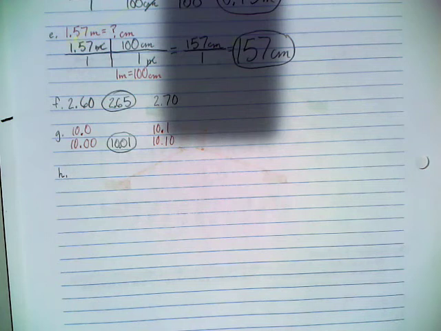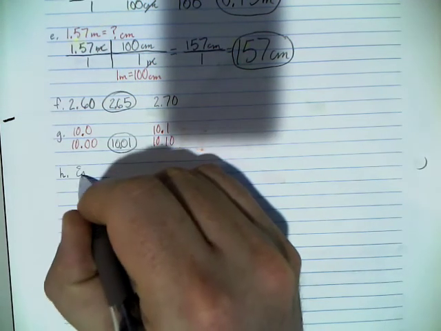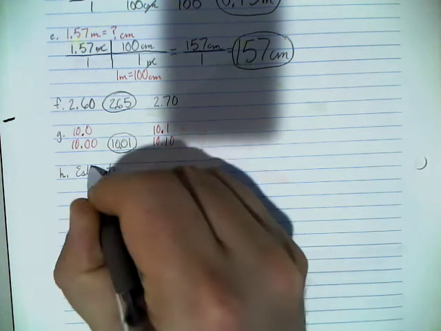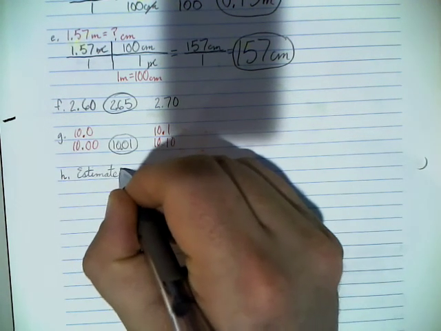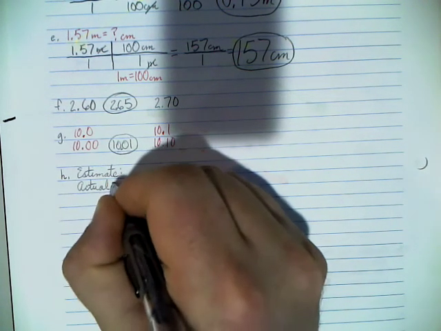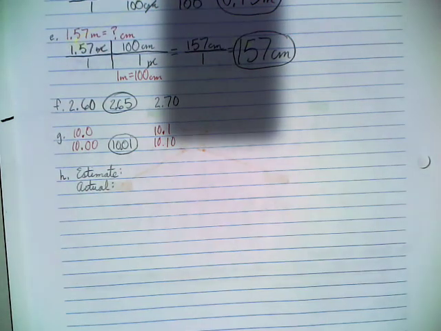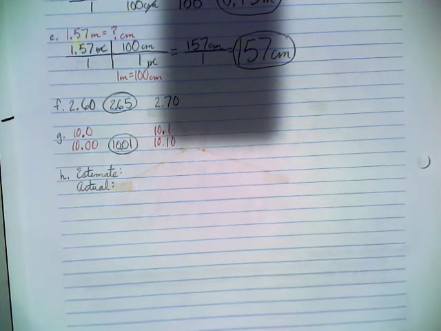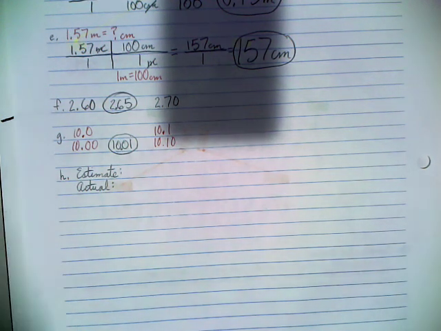All right, H. For letter H, we're asked to estimate the length of this segment in centimeters, and then we're going to use a ruler to actually measure its length. So what I'd like you to do here is write estimate, and then a colon, and then actual, and a colon. And then once I've given you all the instructions, pause the video, and then you're going to do what I'm telling you to do. Okay, so just get all the instructions first.